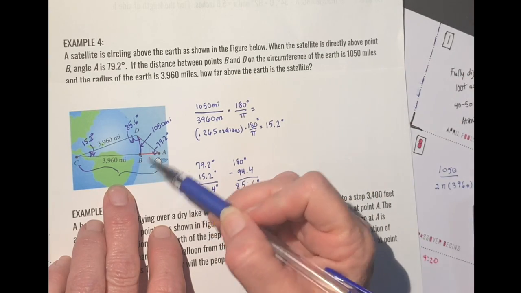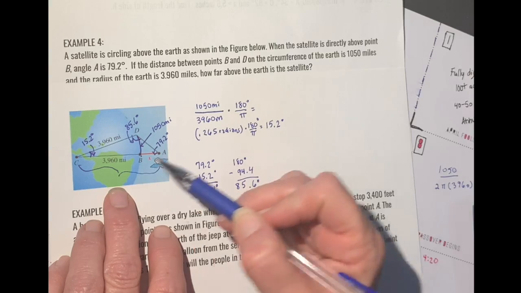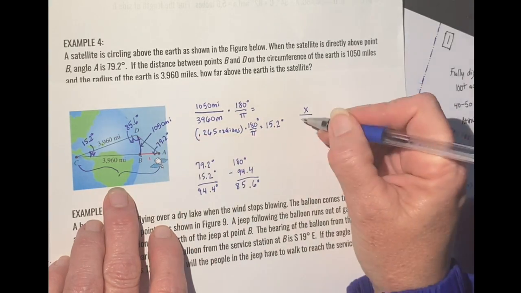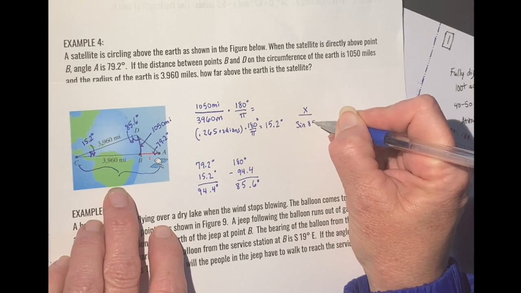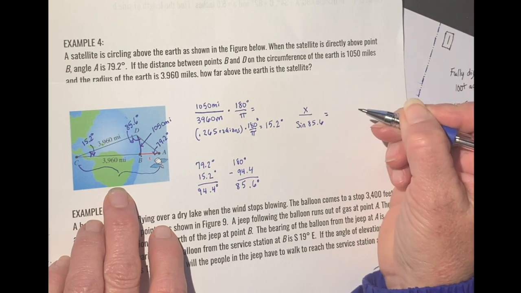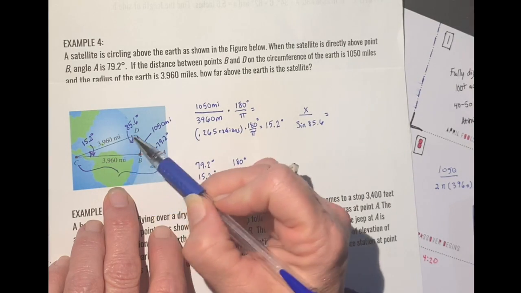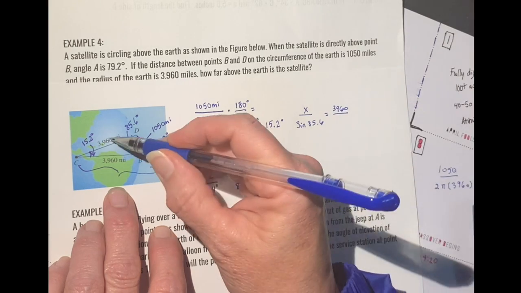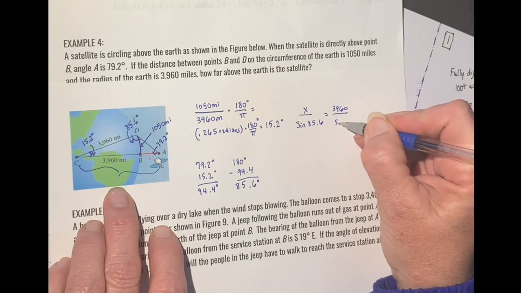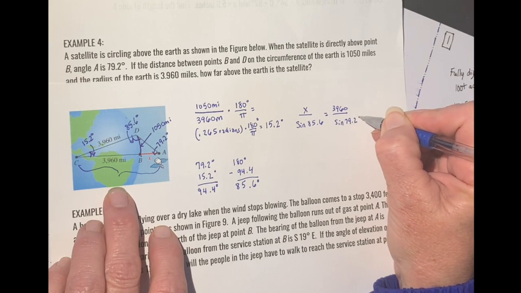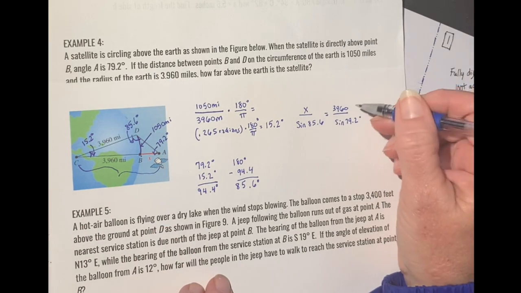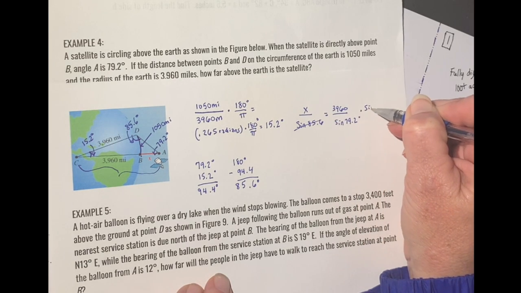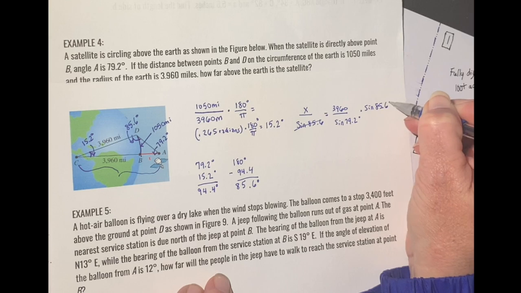I'll call the side X, since it's unknown, is to the sine of the angle opposite that, as this side, 3,960, is to the sine of the angle opposite that, which is the sine of 79.2 degrees. Then I simply multiply both sides by sine of 85.6. That'll divide out over here, and it will allow me to solve for X.